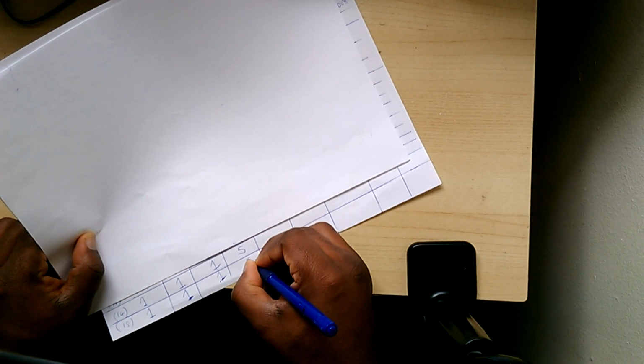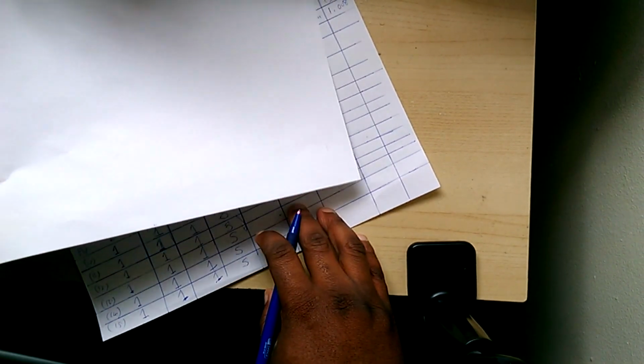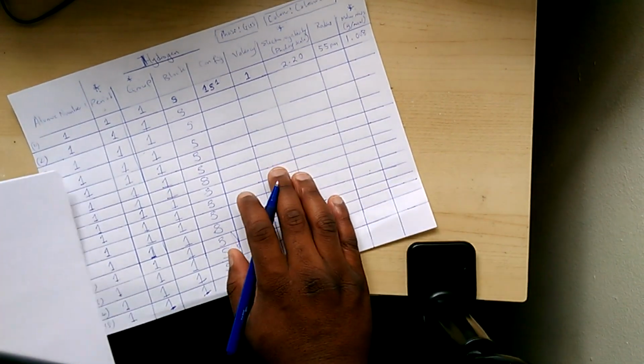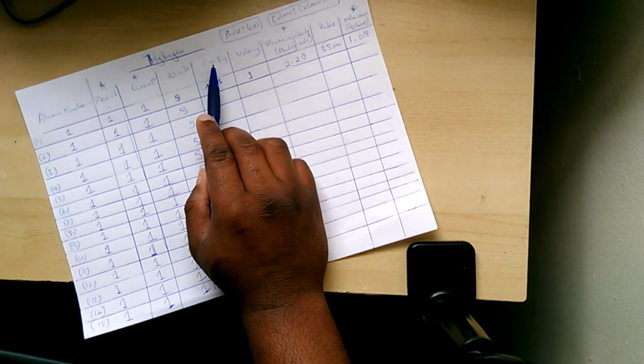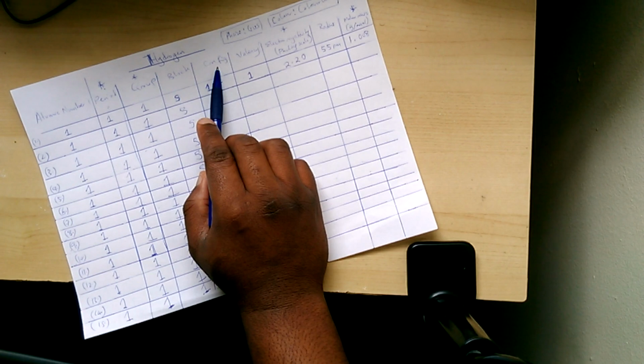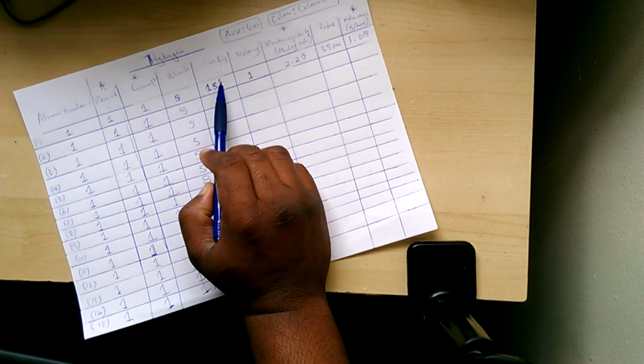Hydrogen is an S block. Actually, it's only S block. So that's that. What is the configuration of hydrogen? Remember SPDF, so it's 1s1.